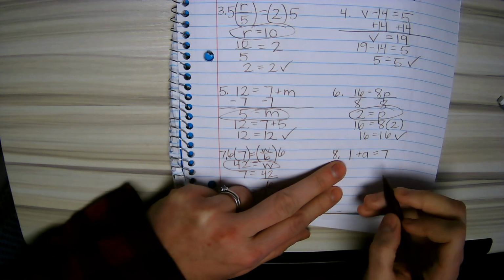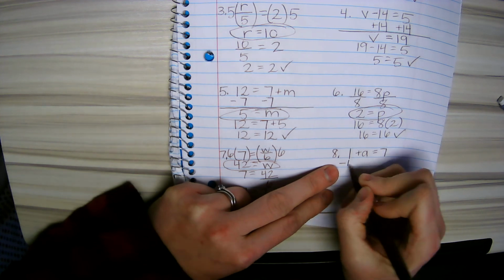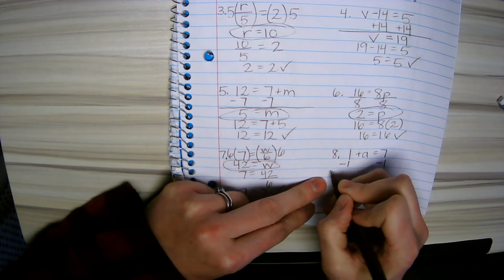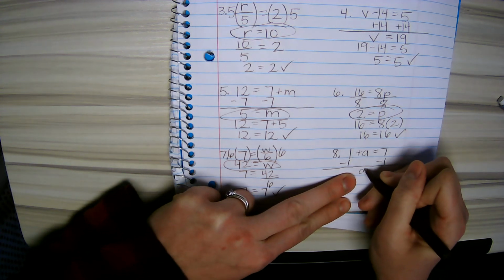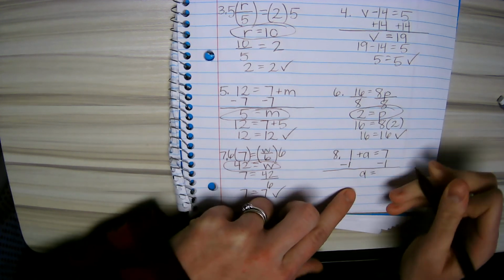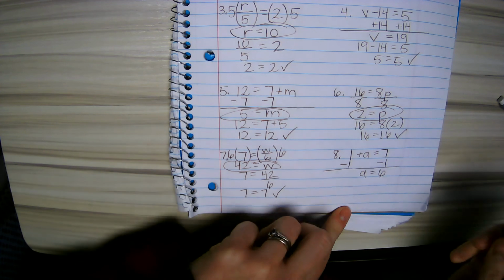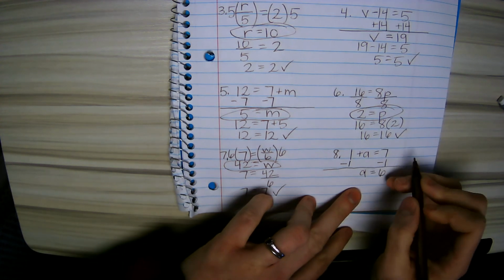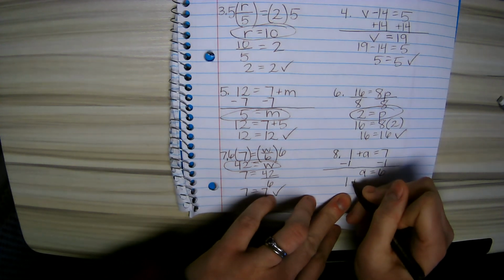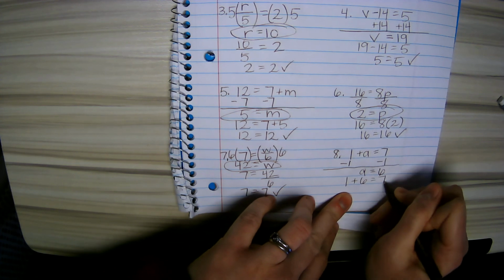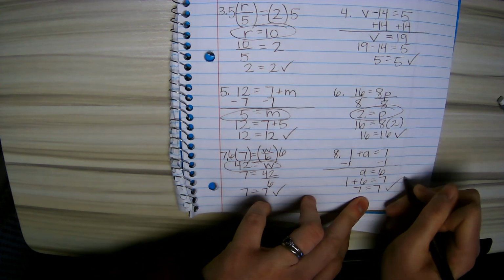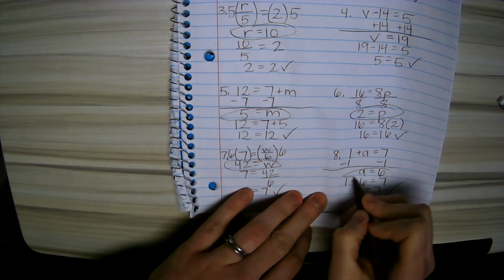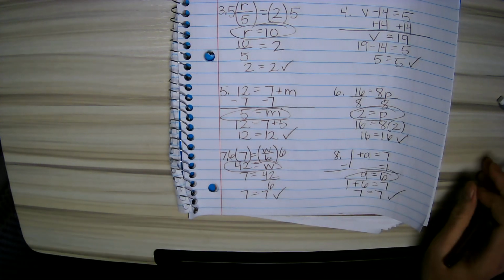And then, what's being done to this a? Well, 1 is being added to it, so I'm going to take it away from both sides. Draw my great big line. That gives me 0, so I just have a on the left. 7 minus 1 is 6. You guys are killing it. All right, 1 plus 6 equals 7. 1 plus 6 is 7, and that is 7. Ta-da! 7 equals 7. How many times can we say it, right?